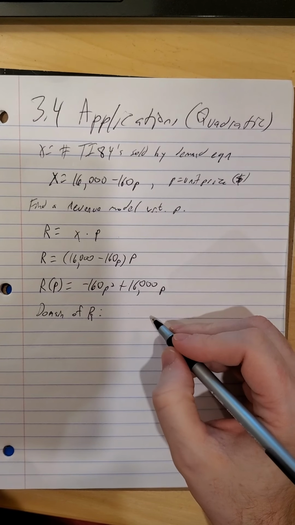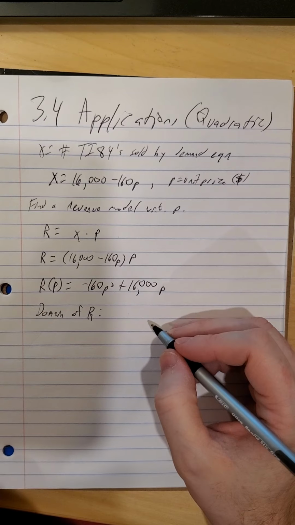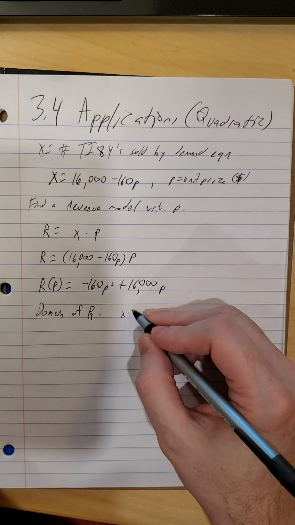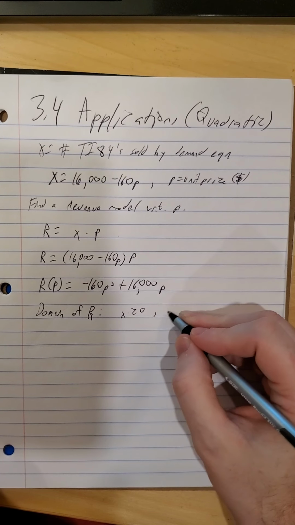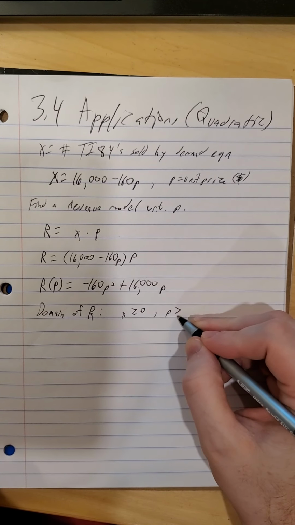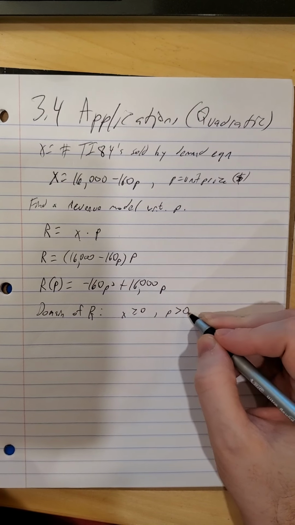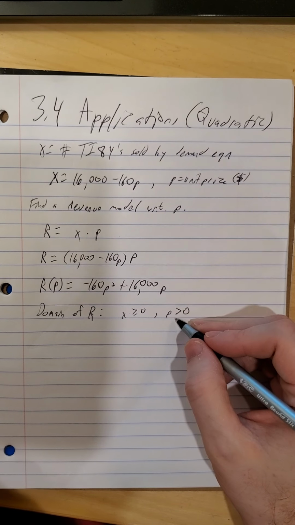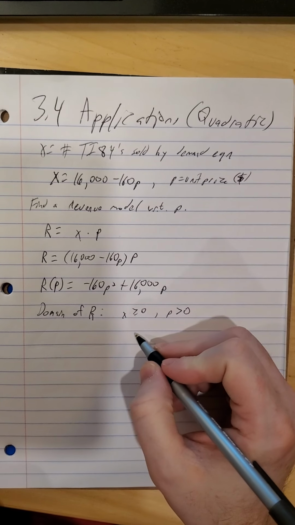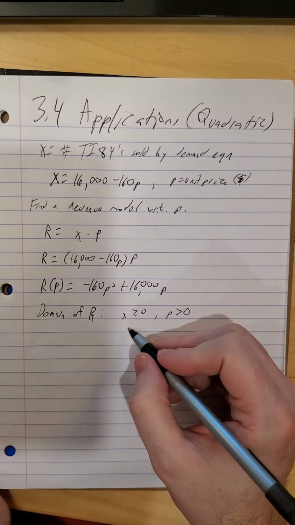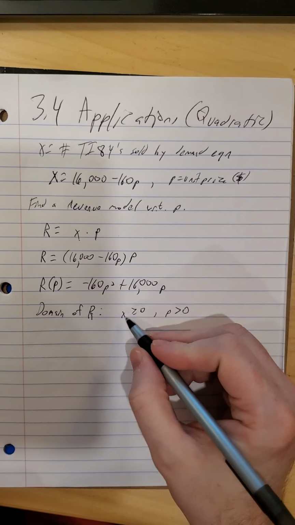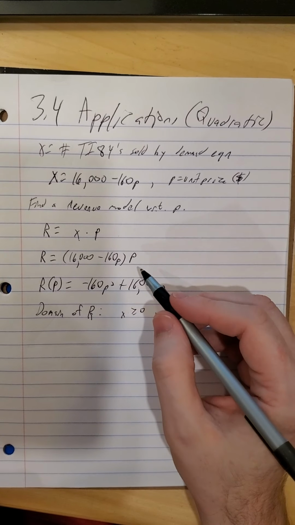Now, as far as the domain of R, we know two things. We know that the number sold is at least 0, and we know that the price, some books will say at least 0 for the price, some will say strictly greater than 0, since they're going to assume the company is not going to give it away. Now, at the moment, R is written in terms of price P, so we can do a little bit of subbing in on that.